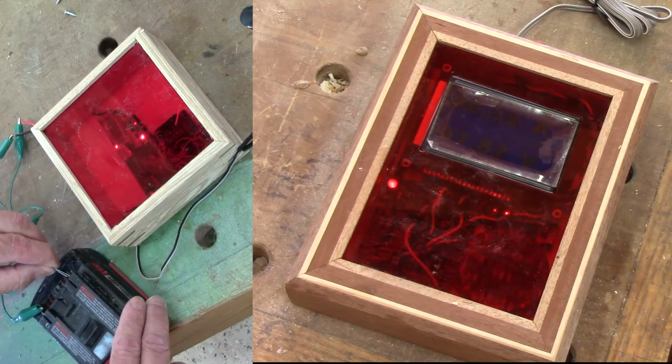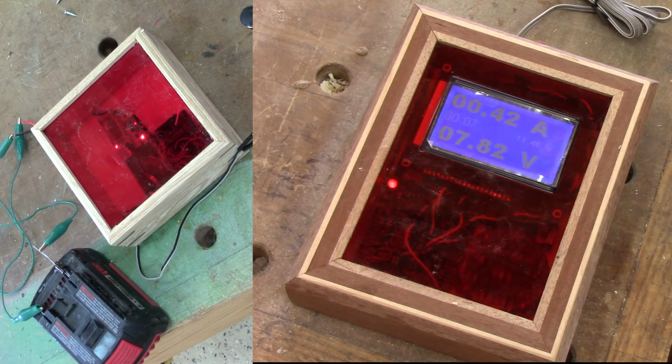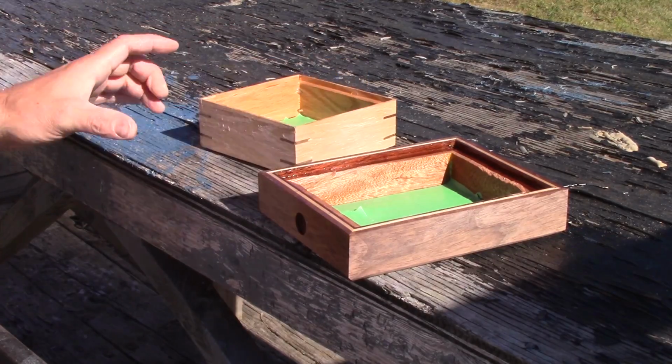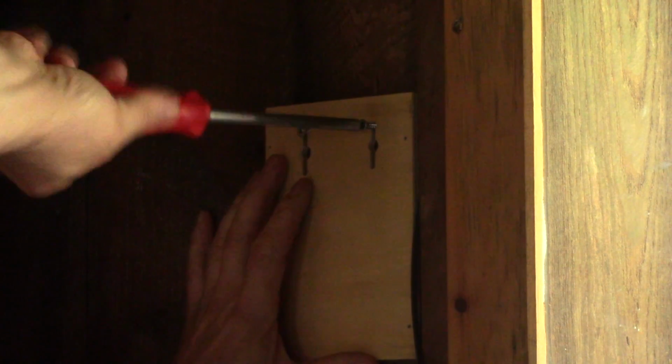Now I can check if it works. And yes, it's working great. I can see on the receiver side the current drawn by the small resistor. It's now time to spray this. And I'm ready to bring them both to the cottage.